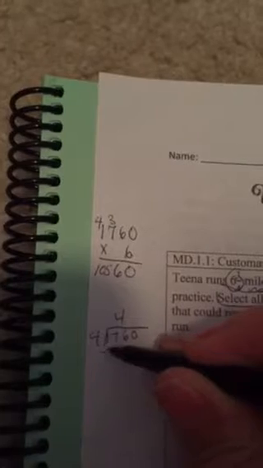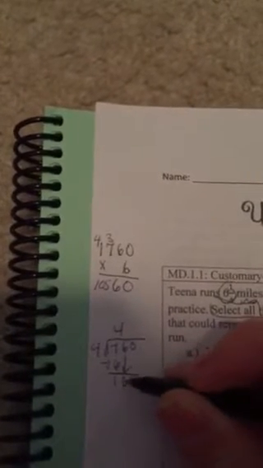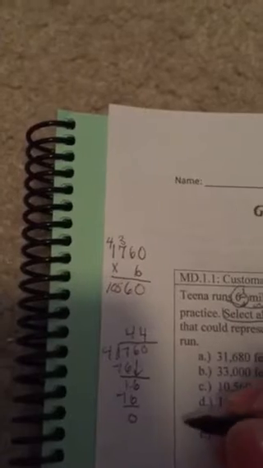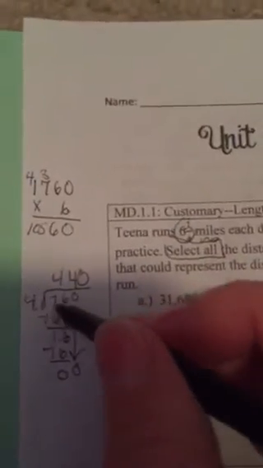1,760 divided by 4. I know that 4 can go into 17 4 times because 4 times 4 is 16. When I subtract that, I have 1 left over, which is fine. It's less than my divisor. And I'm going to drop down my 6 and regroup. Now I have 16 divided by 4, which again is going to go in 4 times. And again, I'm going to subtract 16. Now I have nothing left over. I still have a digit in my ones place that I need to bring down, and I need to make sure that when I'm answering that I actually represent that ones place, showing that 4 goes into 0 0 times. So 1/4 of 1,760 is 440.